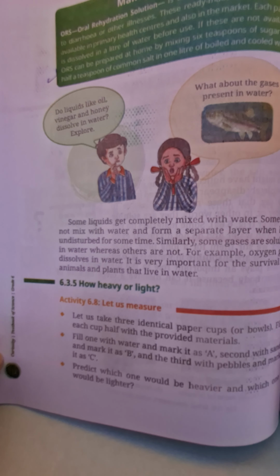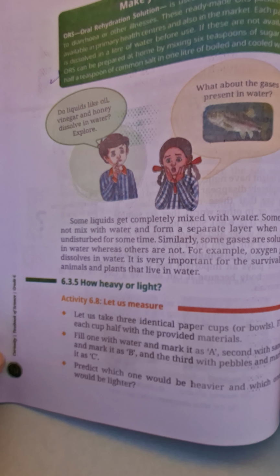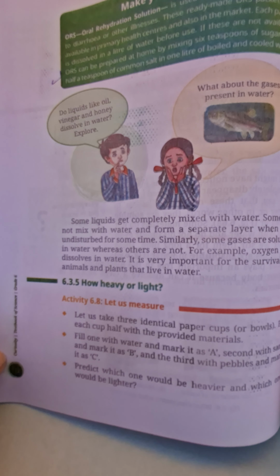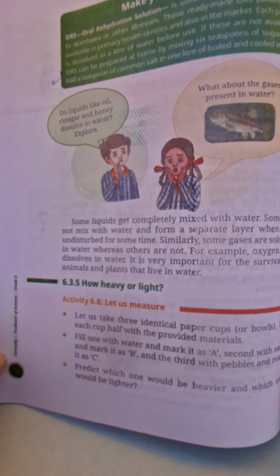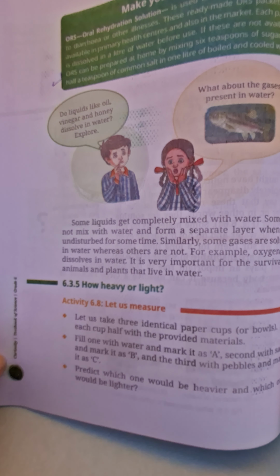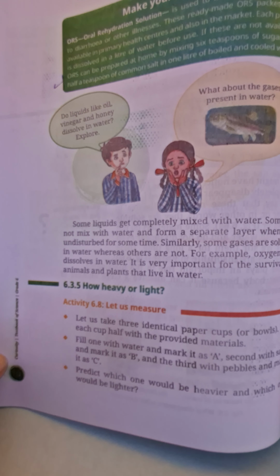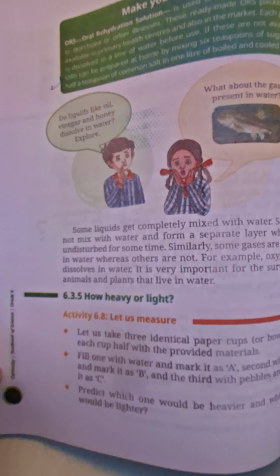Now another example which is given here is dissolved gases, when we are talking about solubility. Gases also dissolve. Oxygen is present in water and used by aquatic animals and plants. Animals have gills, so when water flows over them, they are able to take in the dissolved oxygen from the water.